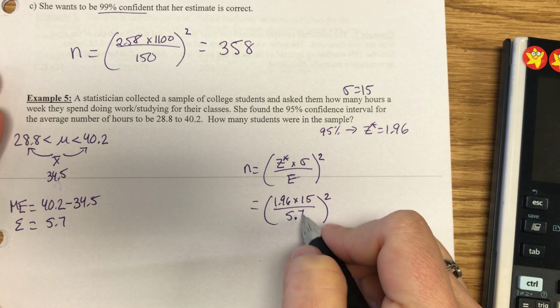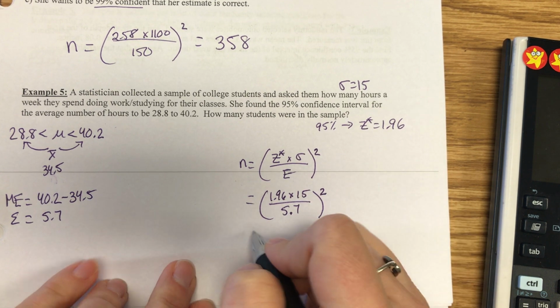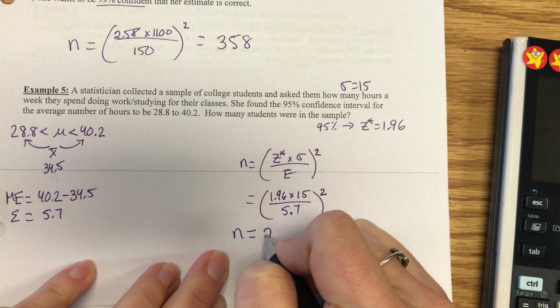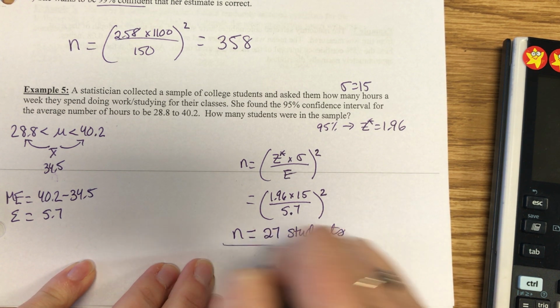So if our 5.7 goes here, we're going to plug this in our calculator. Don't forget the square power. People love to forget that. And we get N equals 27 students. And that's our answer.